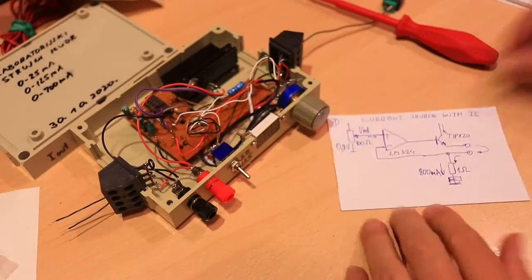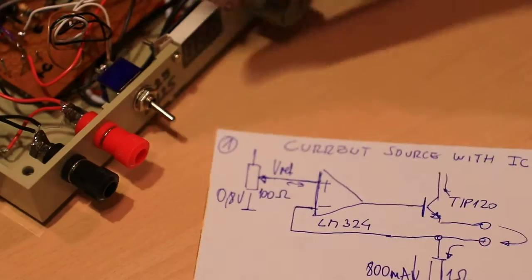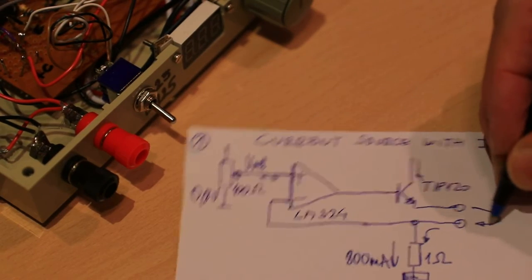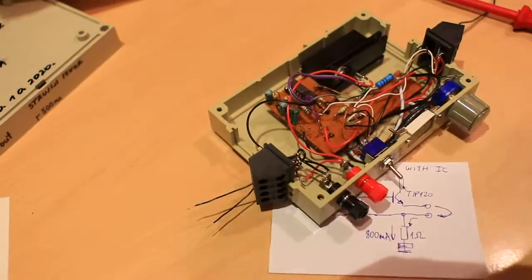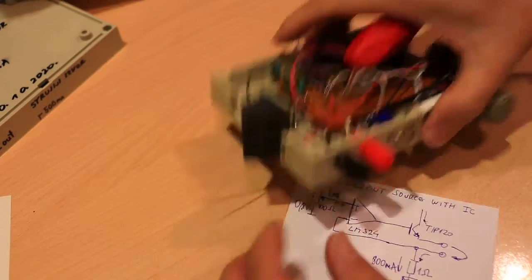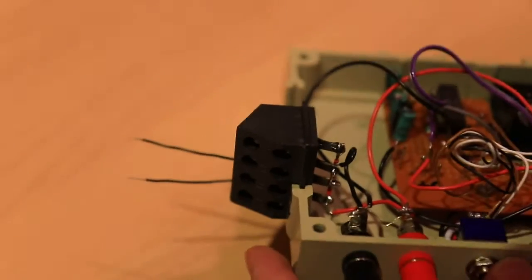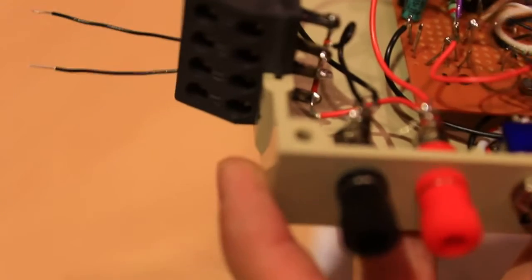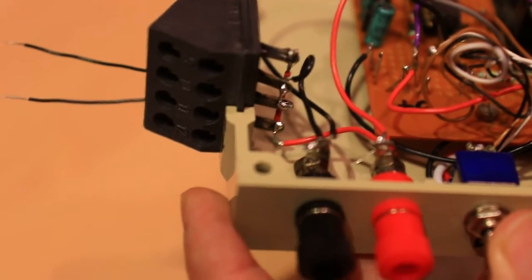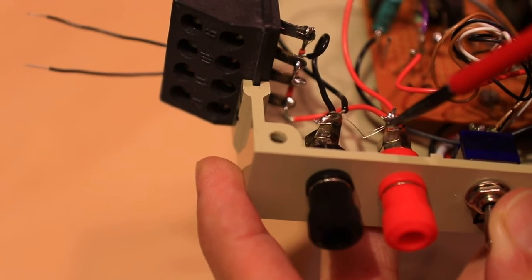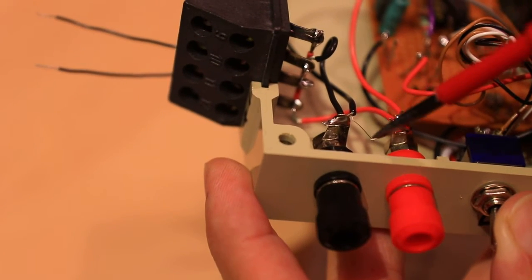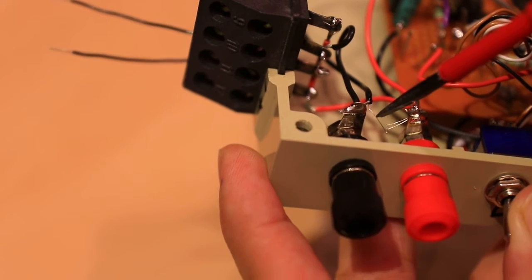What is the problem? So simply the current flows. The current flows here, and nothing is connected on terminals. Nothing is connected here. So we look, where is the problem? You see this detail. There are part of wires by mistake here connected. You see this? I have removed one.